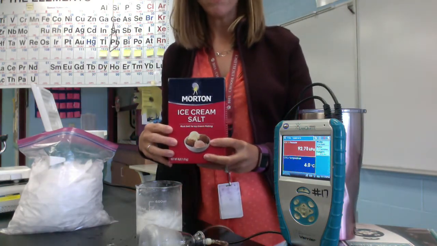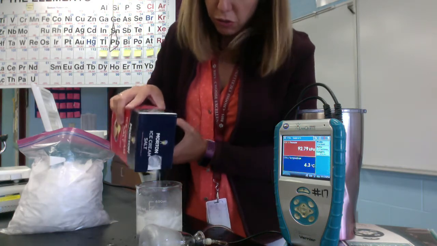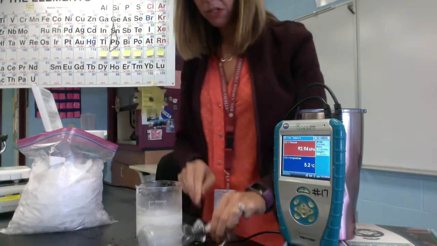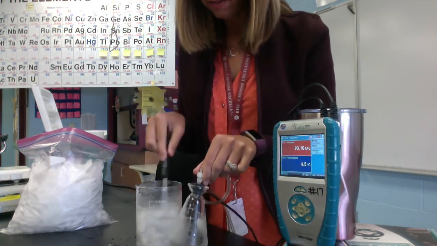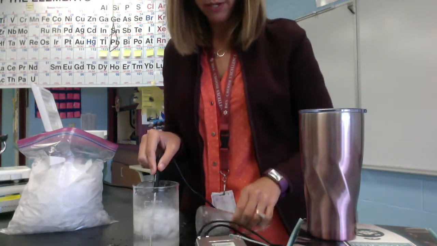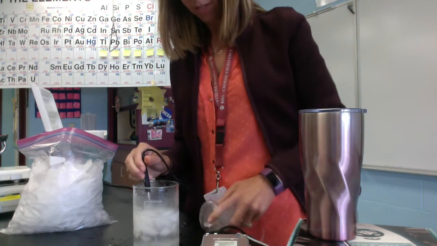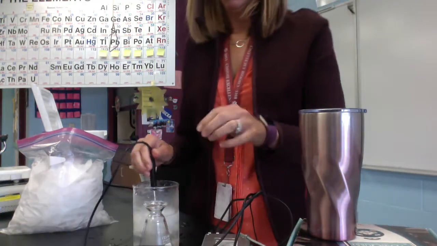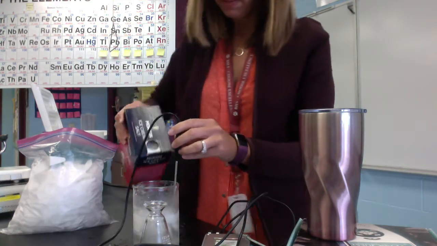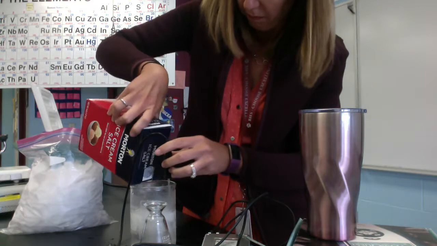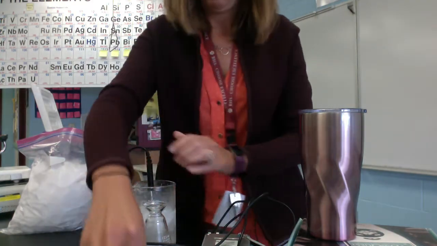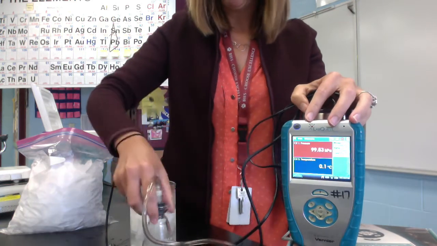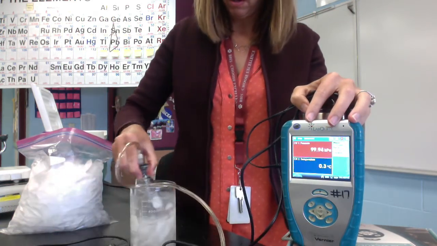So we're going to be adding some ice cream salt, which is rock salt, to our icy mixture. You will no longer see me put my hand in this mixture, because once we add the salt to this ice bath, it's going to depress the freezing point. Let that salt dissolve, and then I'm going to add a little bit more. Okay, so we're going to watch this temperature also get suppressed.